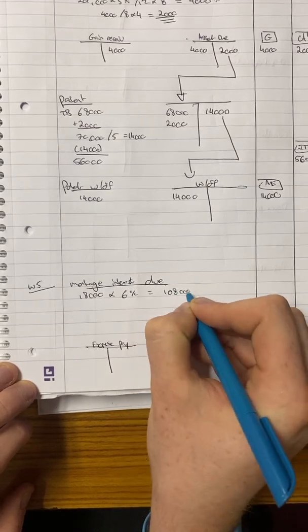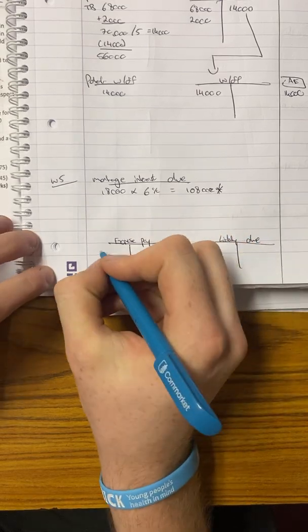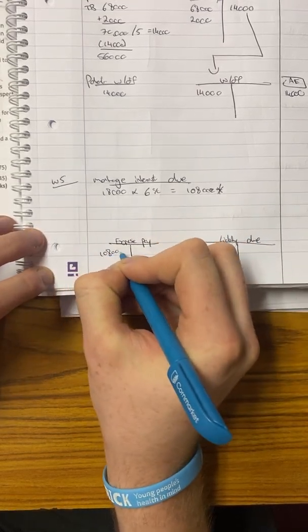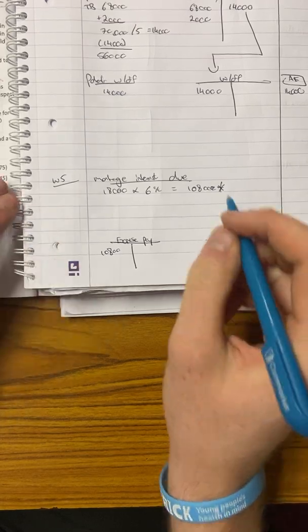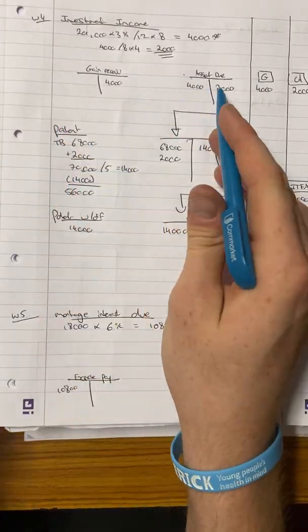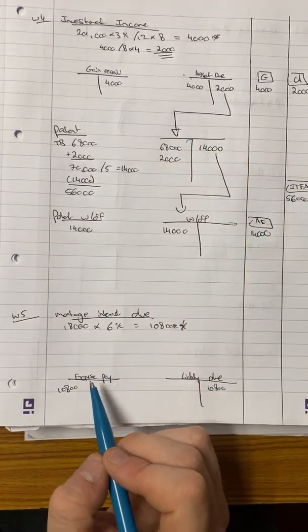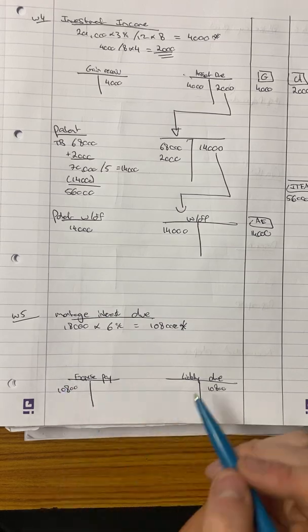That 10,800 euros, that's the figure that needs a double entry. So that's going to be my expense for the year, 10,800 euros. And it's also going to be how much I owe, which is 10,800 euros. So you can see it's very similar to where I called the investment gain an asset, because I'm receiving it and I'm owed it. This is the opposite. It's an expense and I owe it. Okay, so it's an expense and I have to pay it.